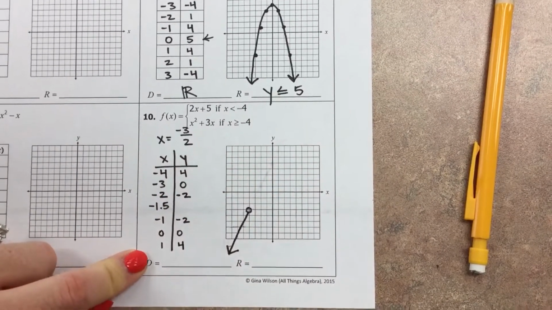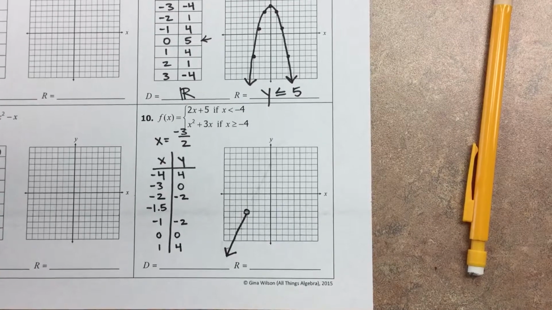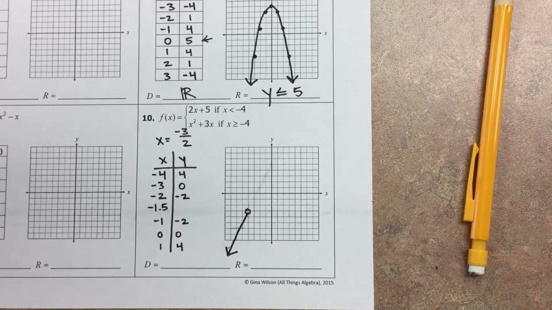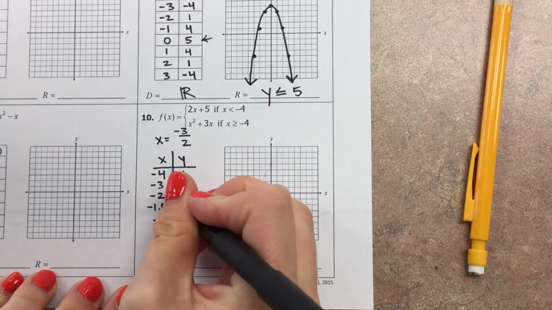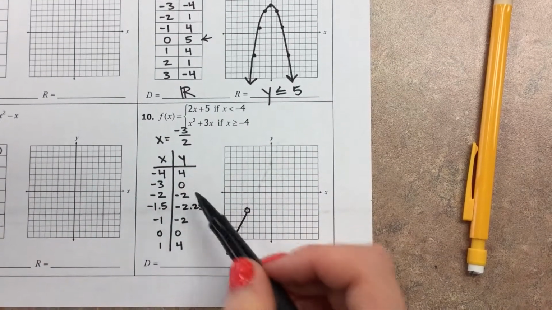And that one you might want to plug into a calculator, plugging in a decimal. I'm going to do that just in my phone calculator real quick. So when I square -1.5, I get 2.25, and then plus 3 times -1.5. So that comes out as -2.25. So just a tiny little bit below these points.